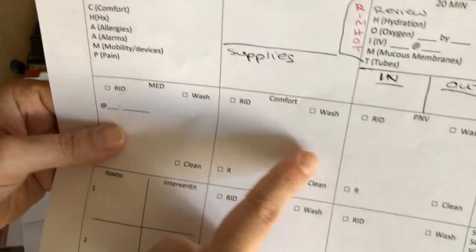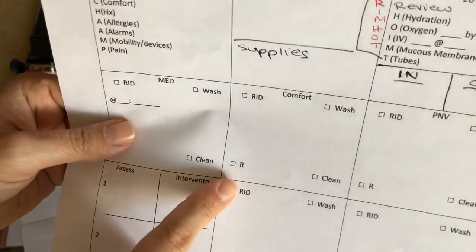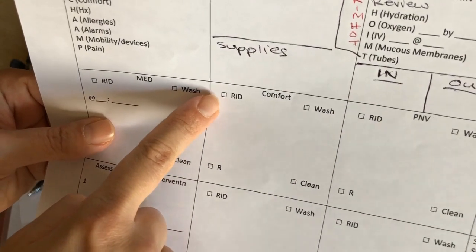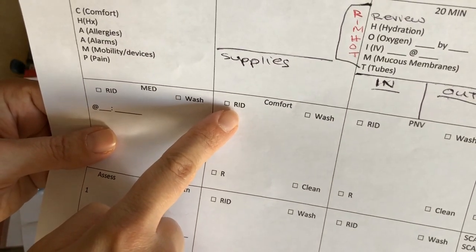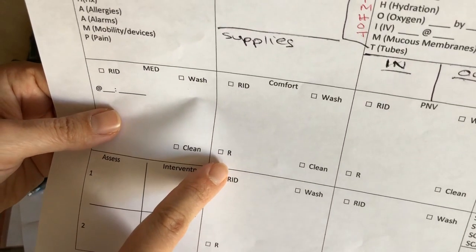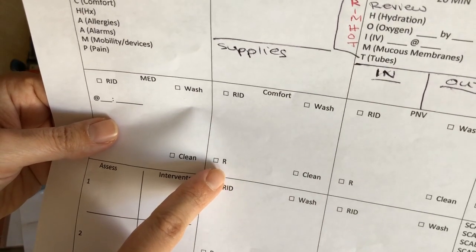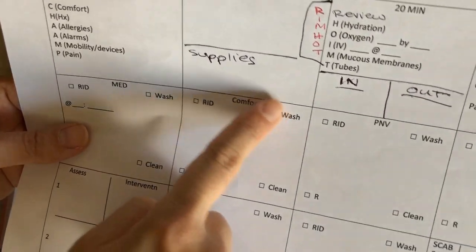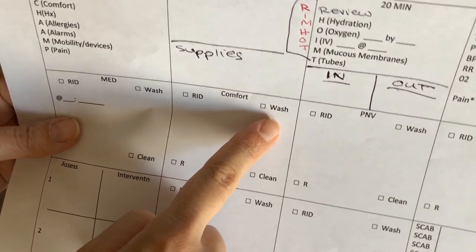So in every one of these AOC boxes, there is RID, R, wash, and clean. RID is your teaching, and R is the patient's response. You always want to get their response with every single AOC. Wash is, did you wash your hands at the beginning of the AOC?